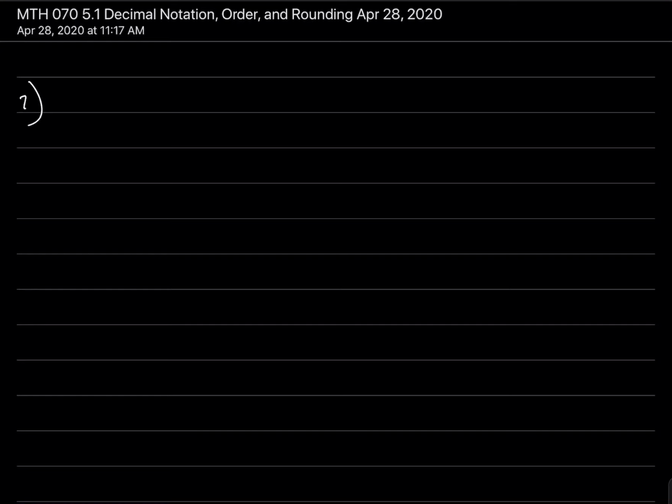The first one says, one country's currency unit was worth about 0.0137 U.S. currency. So it's 0.0137. All we need to do is write that in terms of words. So what's a word name for this? Just a reminder, let's look at place value as it relates to decimals.